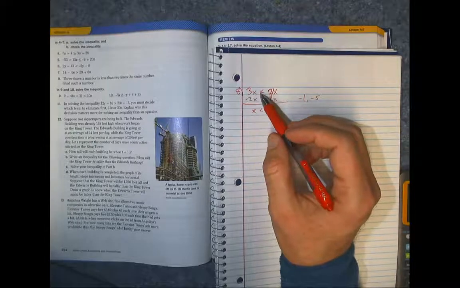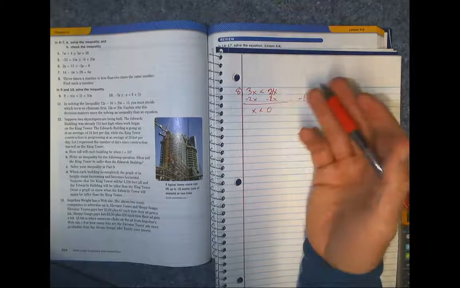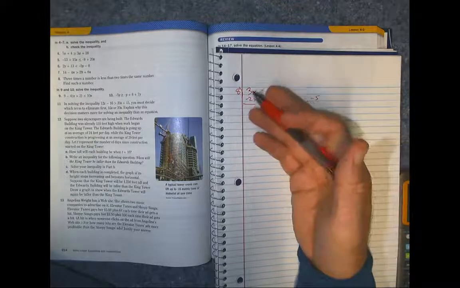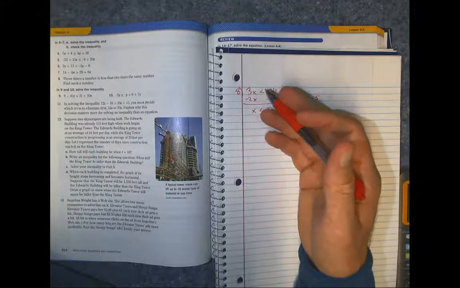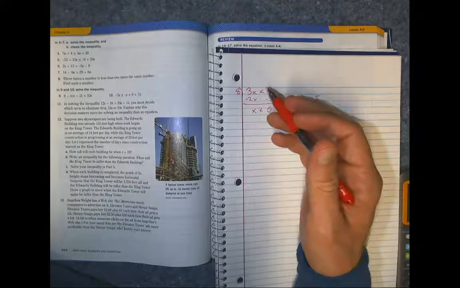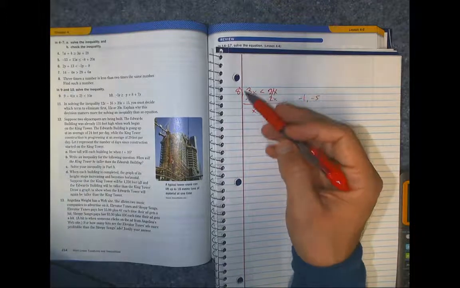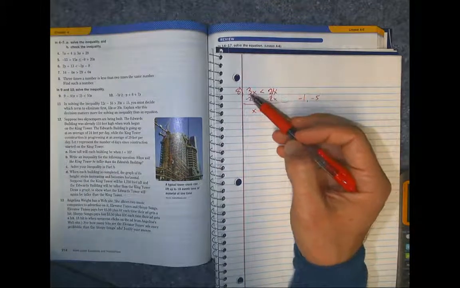3 times a number is less than 2 times a number. For any positive number, you take 3 times that number and 2 times that number, 3 times the number is going to be bigger. So the only way this is going to be true is if it's a negative. And 0 doesn't work either because they're going to be equal to each other, not less than. So the only way that 3 times the number is less than 2 times the number is if it's negative.